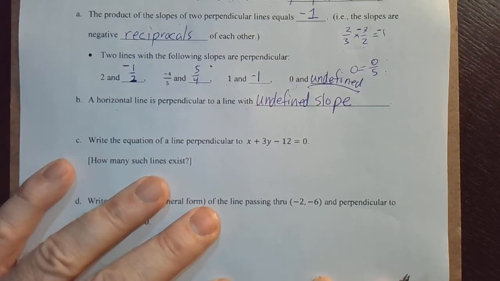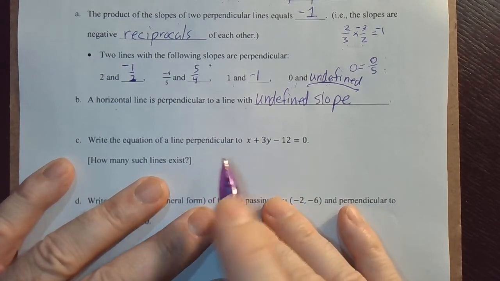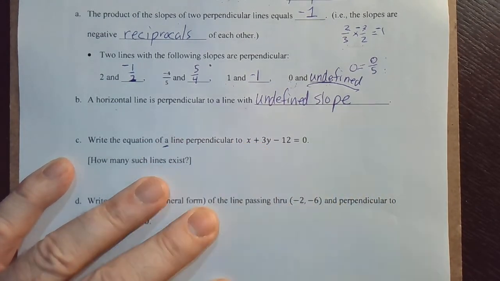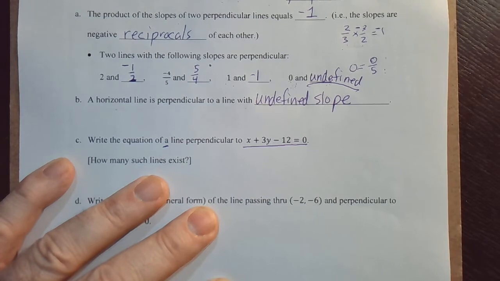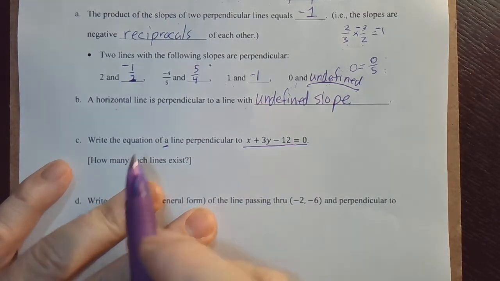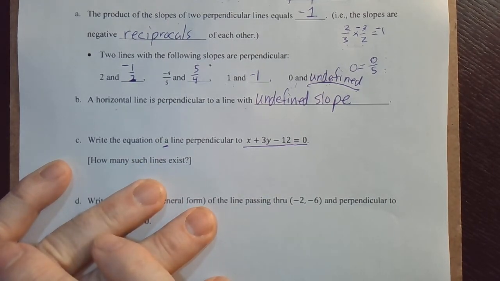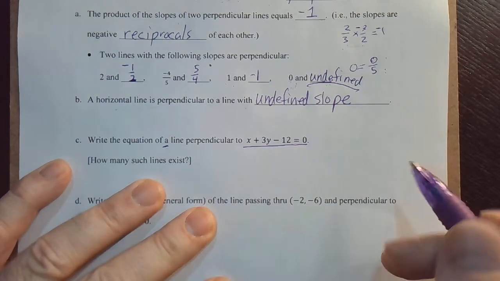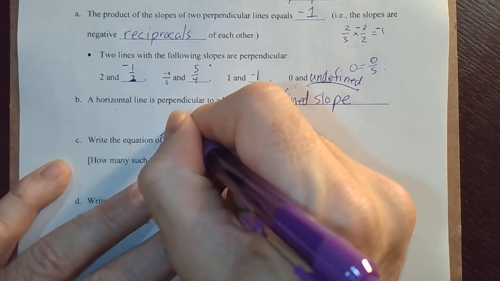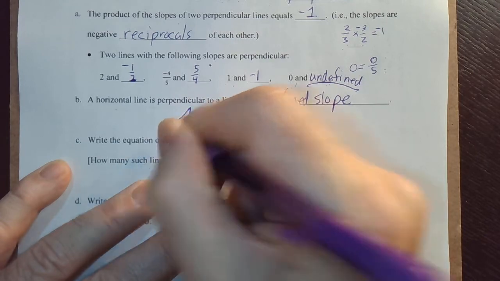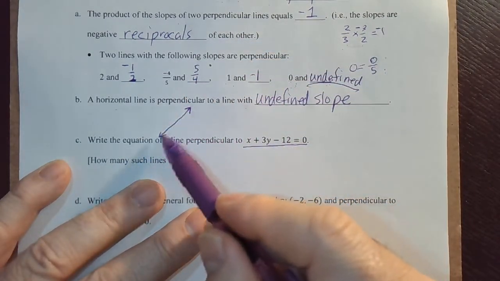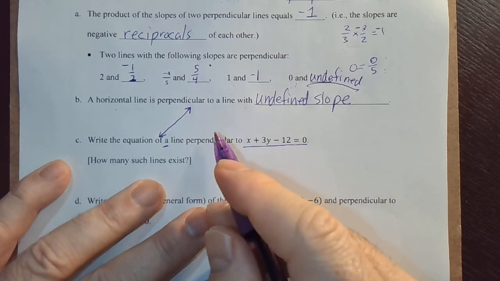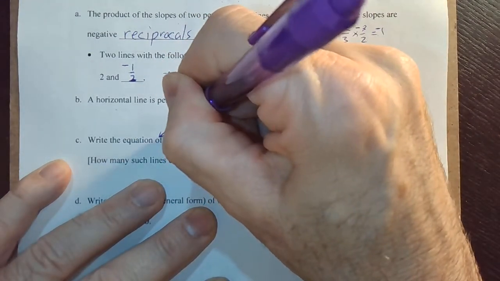Okay, now let's write the equation of a line. Notice I said a line, any line, that is perpendicular to this guy right here. Then I'm asking how many such lines exist. Well, let's answer that first. If I take a line, say right here, I don't need an XY plane to draw a line. How many lines are perpendicular to this? Infinitely many. There's one.